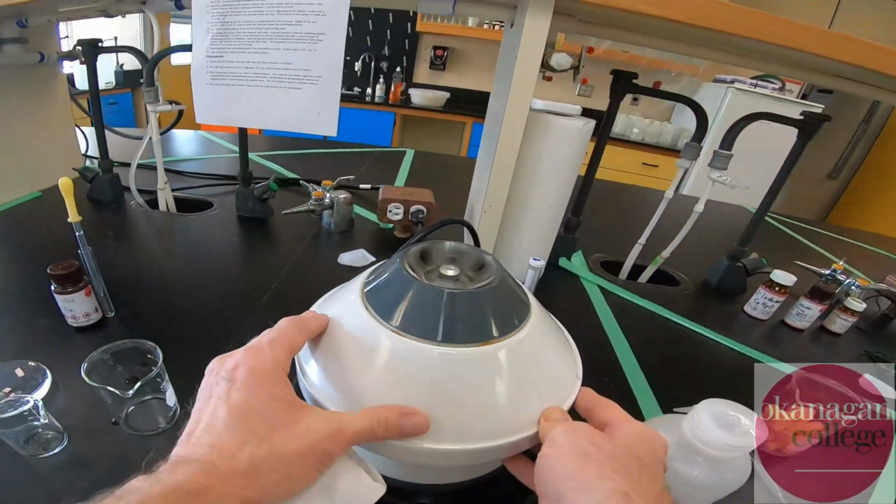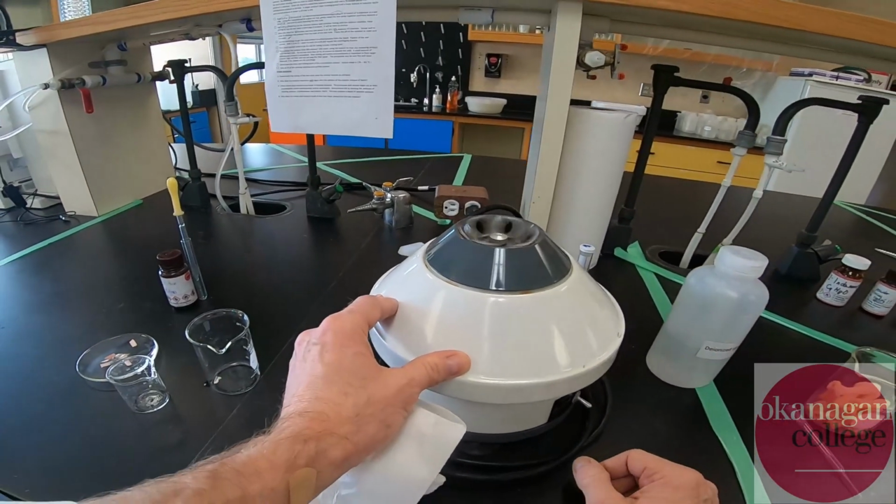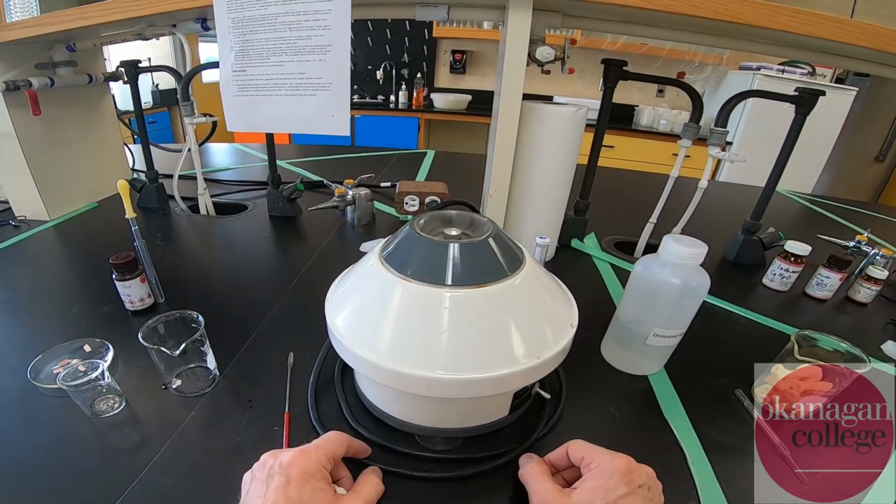We're missing one of the rubber feet, apparently. They don't get used that often. We used to use them quite a bit in first year.